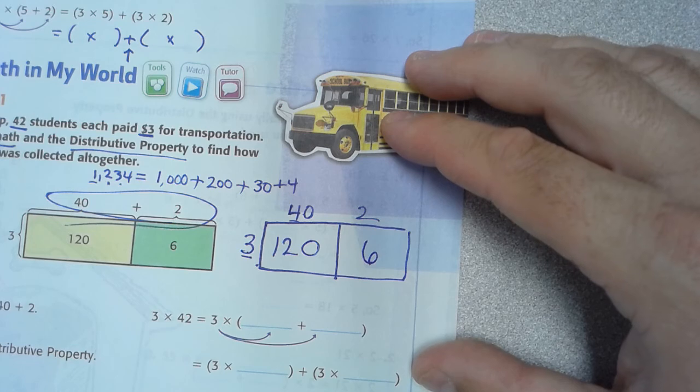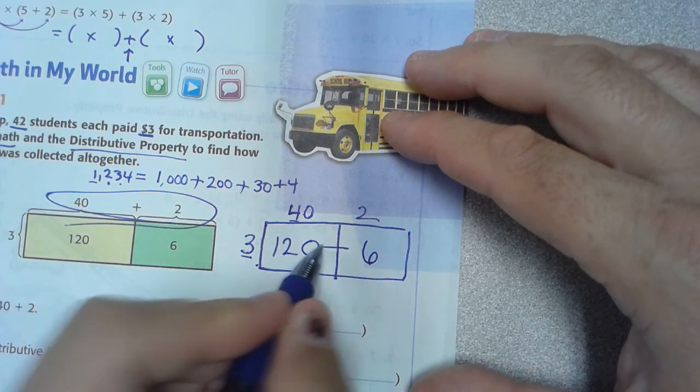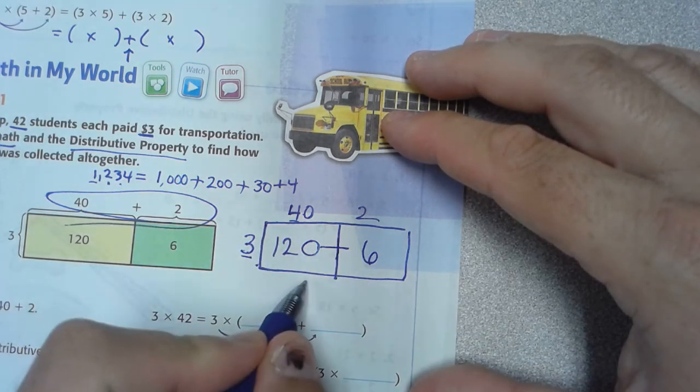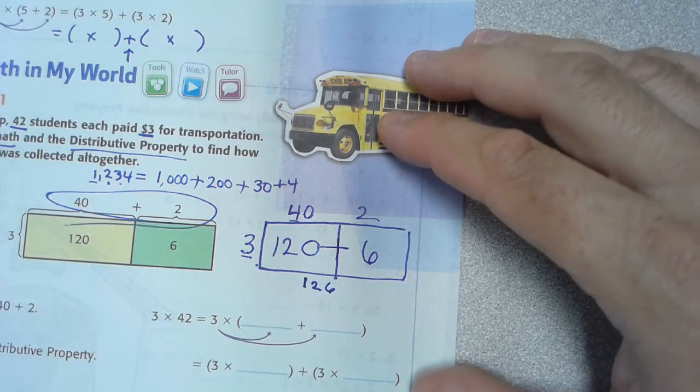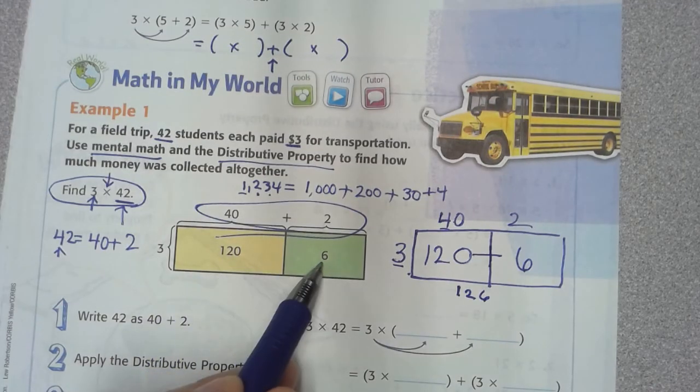And then Laura, all you do is you add these two numbers here together. You basically do like this. You add them. So that's what? 126. Okay, that's that box method. And see, they already did this over here with 120 and 6.